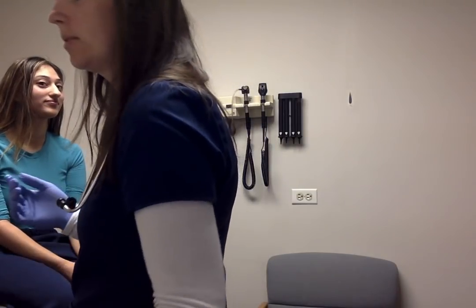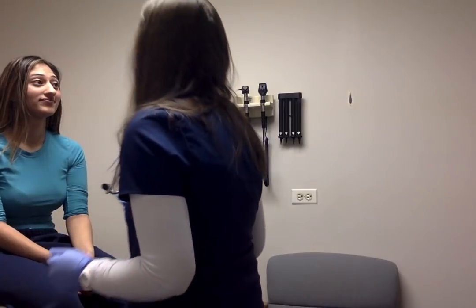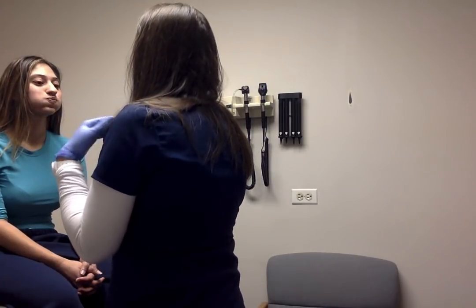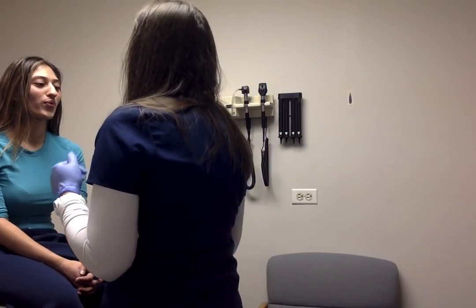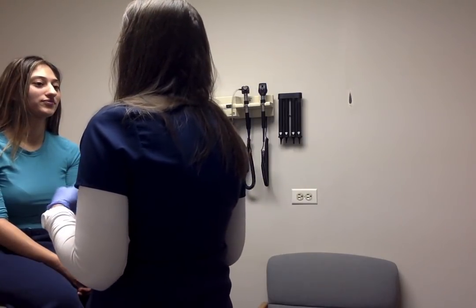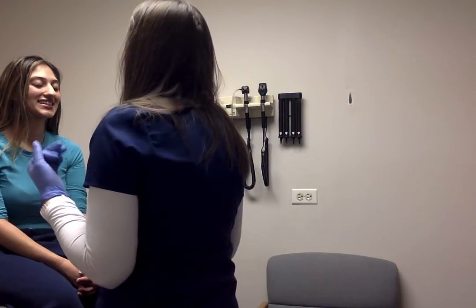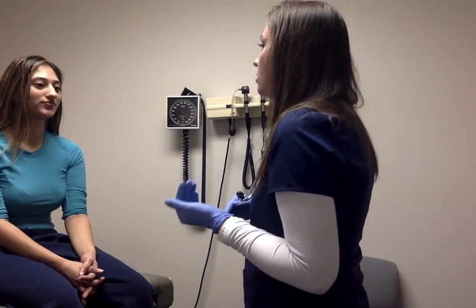Okay, so raise your eyebrows. You can open your eyes. Okay, puff your cheeks, purse your lips, blow. Okay, everything looks normal, and clench your teeth. Good. Everything looks normal without any abnormalities. So that means your cranial nerve number 7 is intact.